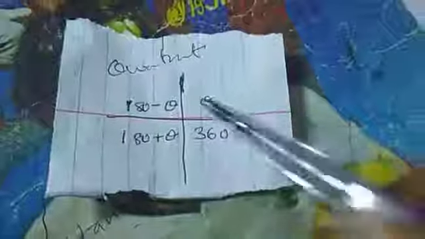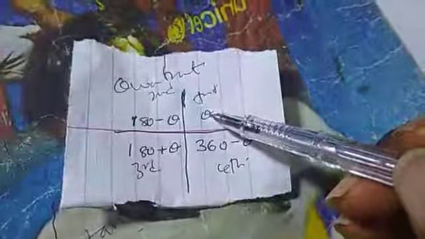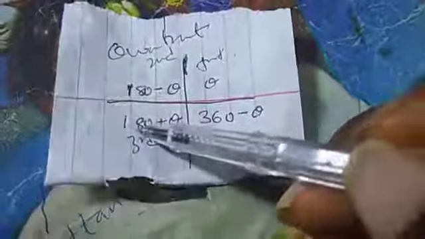Now let's take the third example. This third example involves minus. Anytime we are expressing in polar coordinates and it involves minus, we need to apply trigonometry very well. Let me remind you of the quadrants. This is the first quadrant, this is the second, this is the third, and this is the fourth. In the first quadrant we have theta all through. In the second quadrant we have 180 minus theta. In the third quadrant, 180 plus theta, and in the fourth, 360 minus theta.